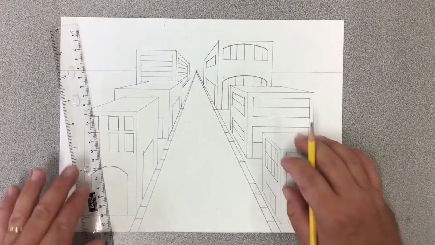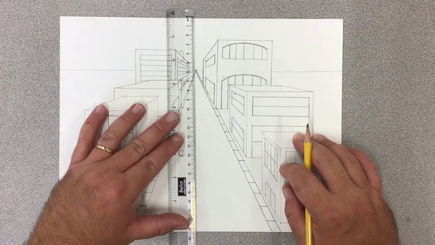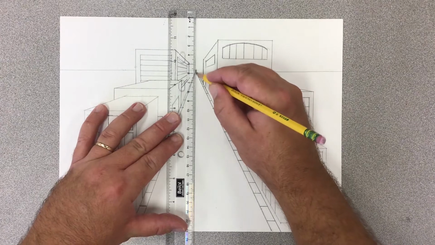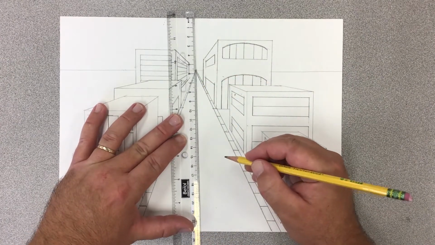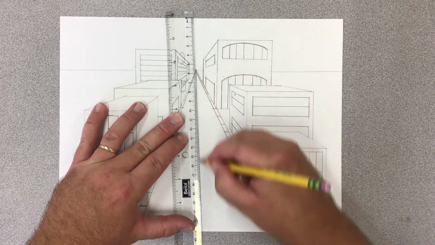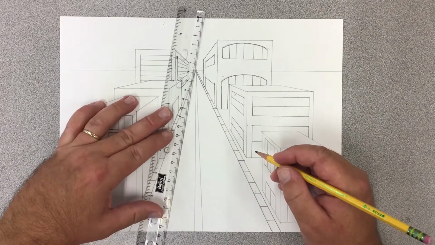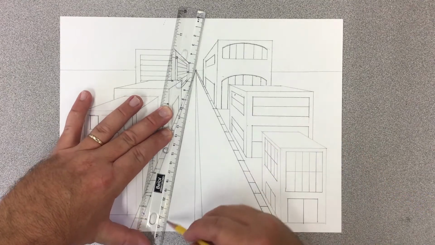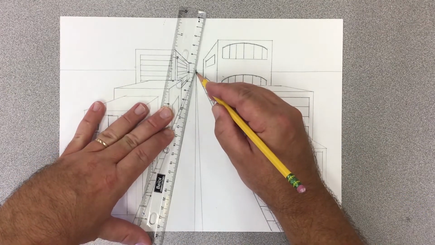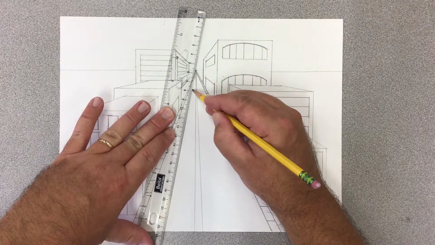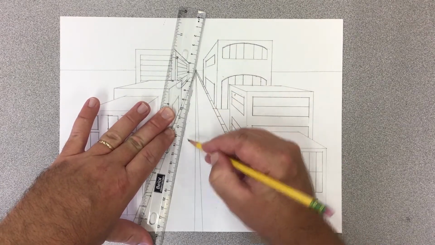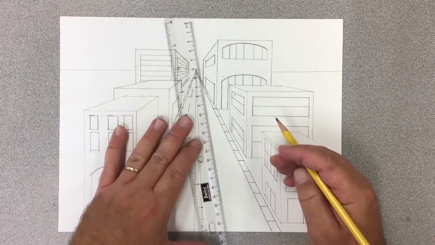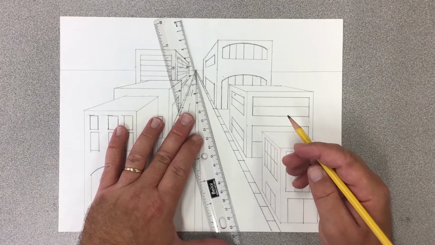For lines in the middle of our street, I definitely want to be using our vanishing point. I'm going to put a double line here and then make some lanes, making sure that I'm splitting that distance equally, and I'll just use a dashed line to show different lanes. Pretty big street going through our town.